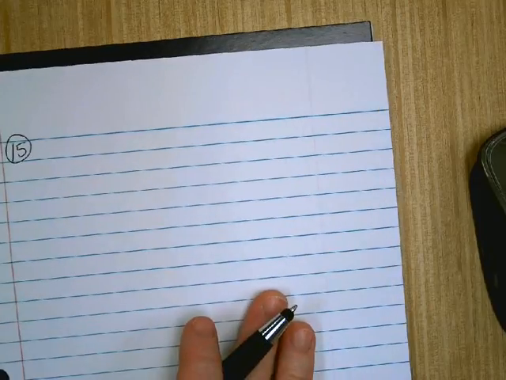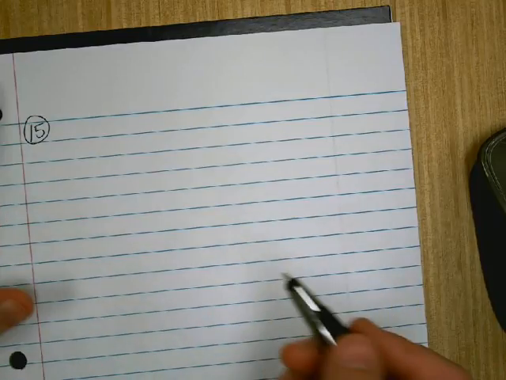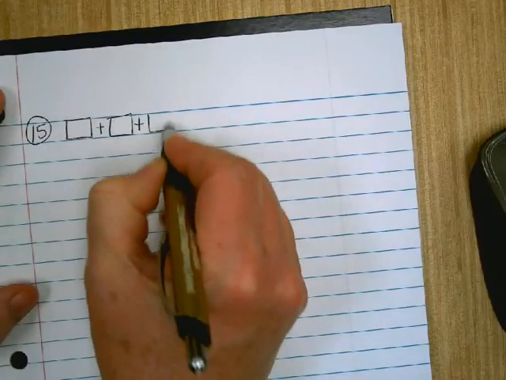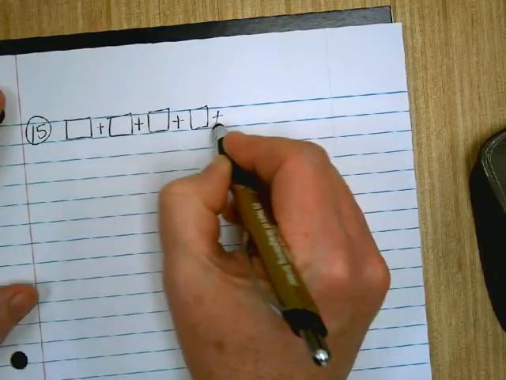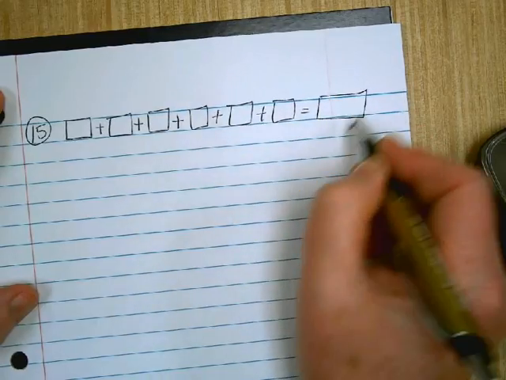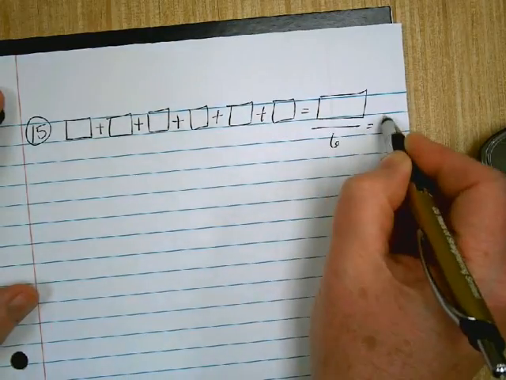15 says Angela's average for the first 6 math tests is 83. She took 6 tests. 1, 2, 3, 4, 5, 6. She got a total and divided it by 6, and it came out to be 83.